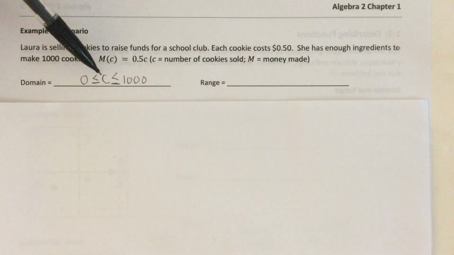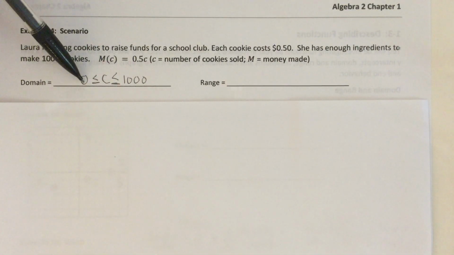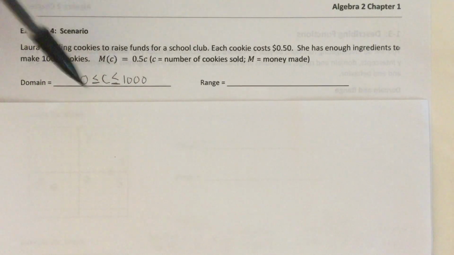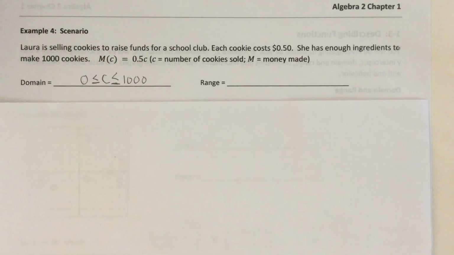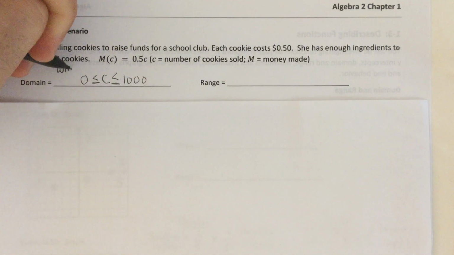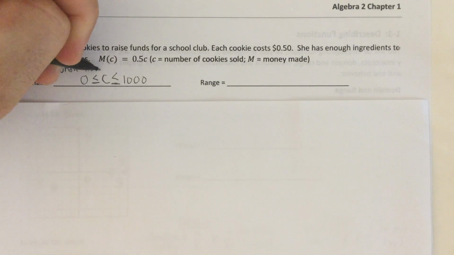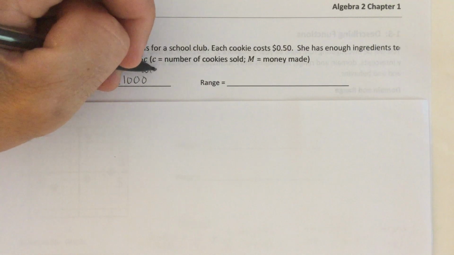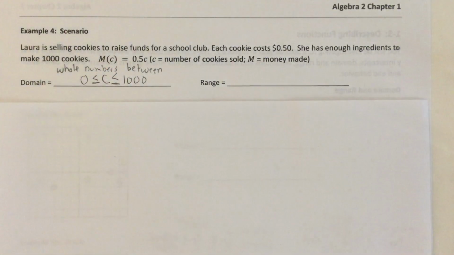So what this is saying is that she can make any amount of cookies between 0, including 0, and up to 1,000, including 1,000, and every number in between. And we may want to write the whole numbers between. The reason we're writing the whole numbers between is because she probably can't sell part of a cookie, but she can sell 0, 1, 2, 3, 4. So those are the whole numbers between 0 and 1,000.